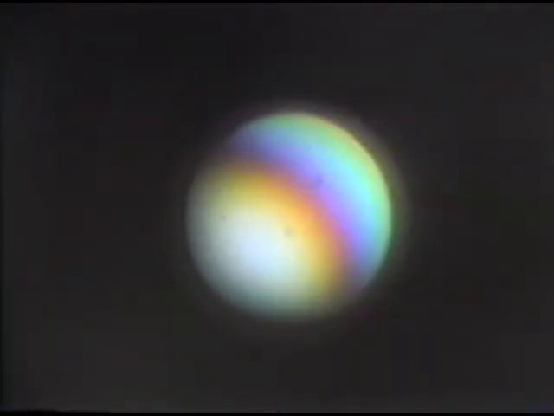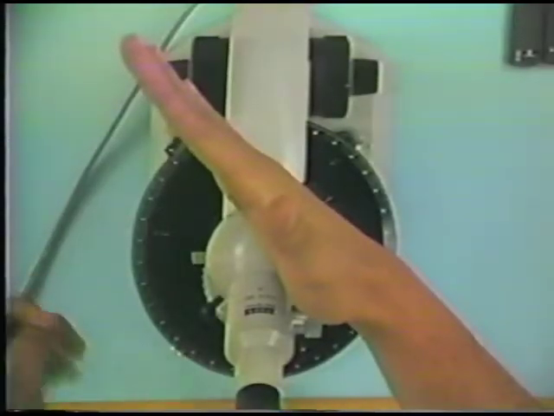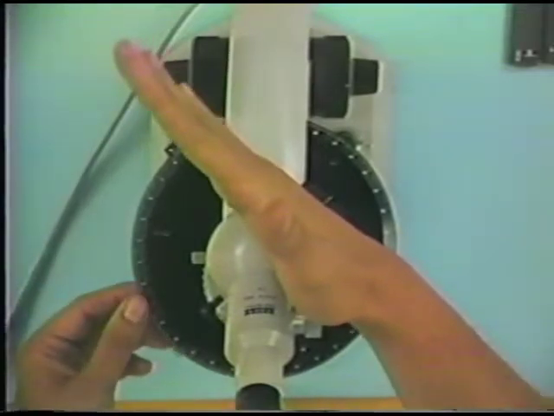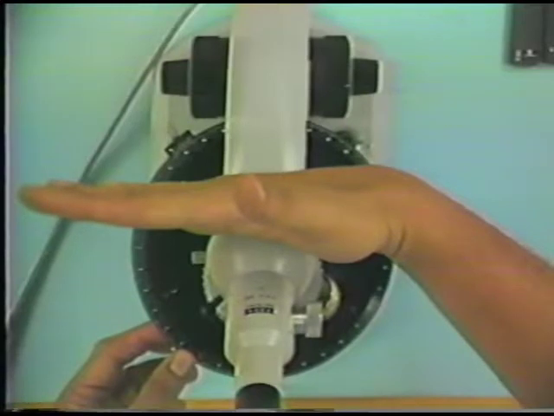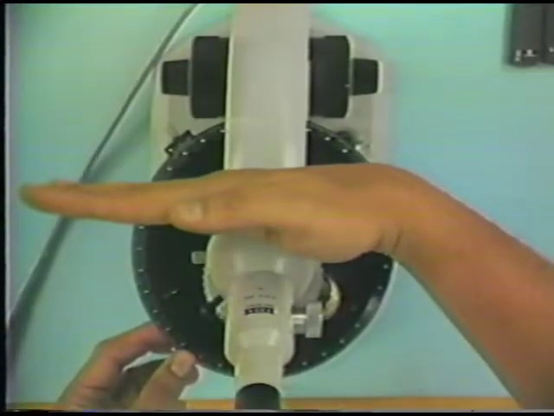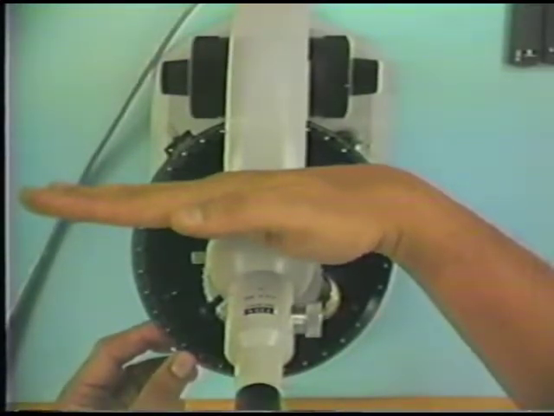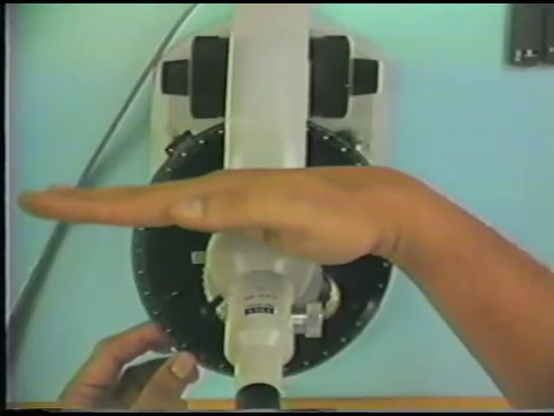So at this point I want to take out the Bertrand lens and the converging lens and simply rotate the stage back this way, and now I'm ready to measure the O ray exclusively in an uncentered figure. So that's the orientation procedure using an uncentered figure.